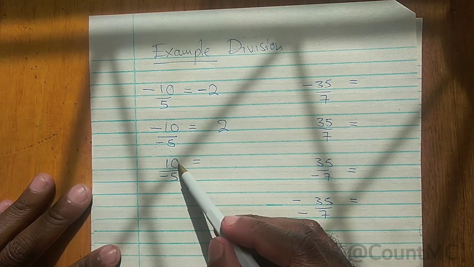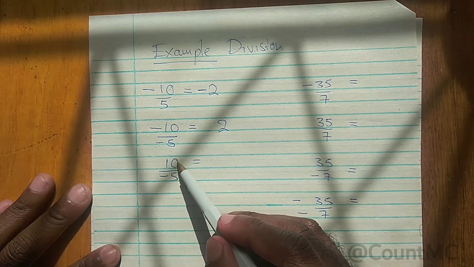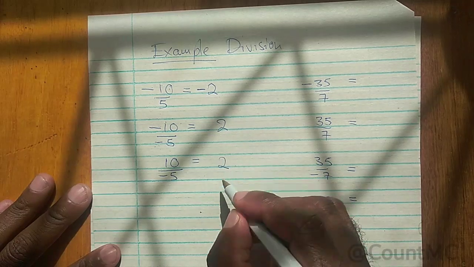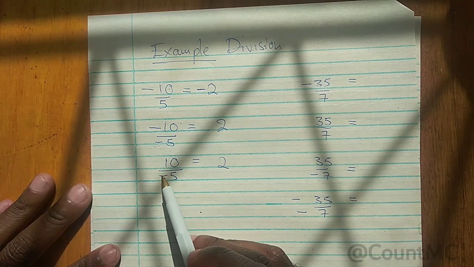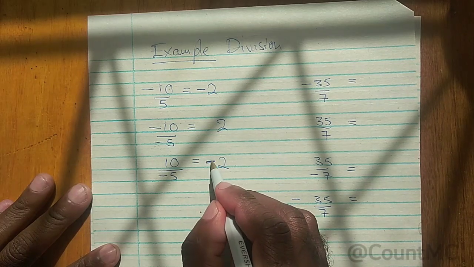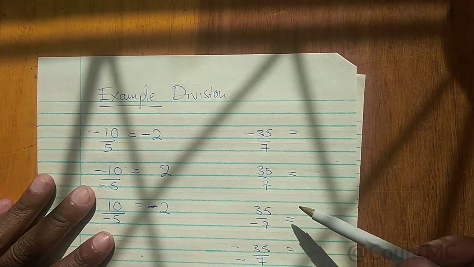Next, 10 divided by minus 5, just calculate the digits first. 10 divided by 5, you get a 2. And how many negative signs do you have? You've got only 1, that's odd. So let's repeat the same process.